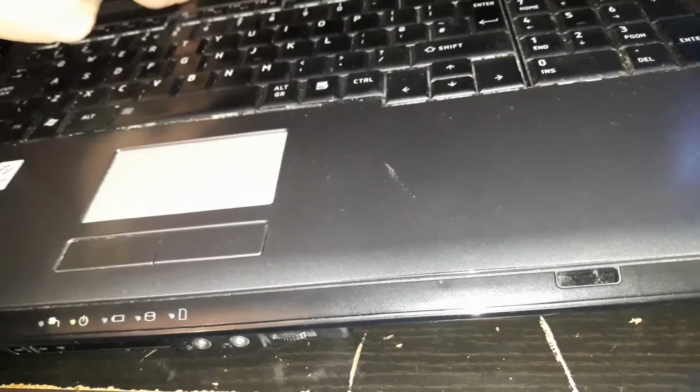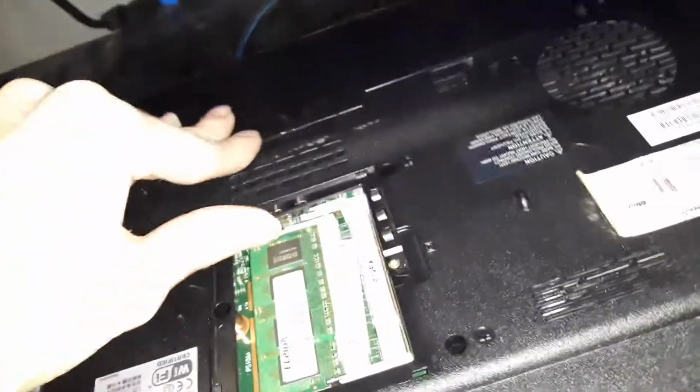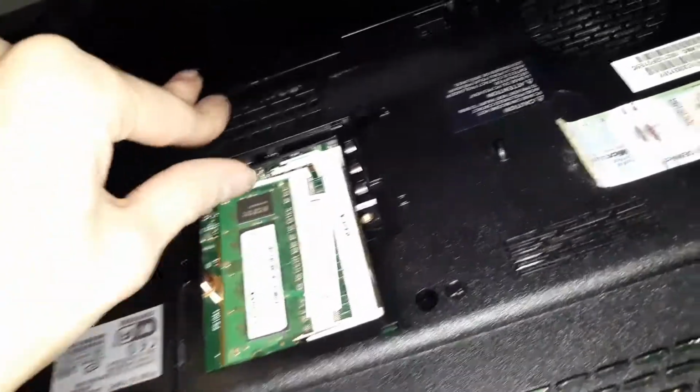Yeah, this just isn't working. Alright. I do know when to stop, and if a computer doesn't work, that is when you stop. So just turn it off. Turn it back over. Take out my RAM module. Take the hard drive caddy, put it back in, screw this back together.